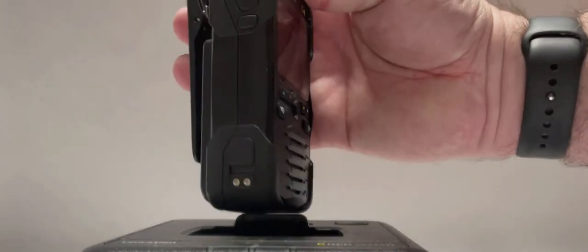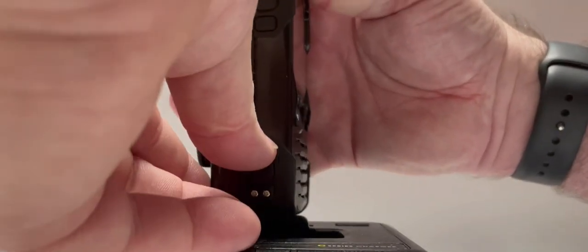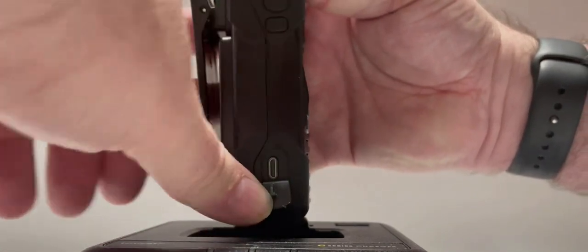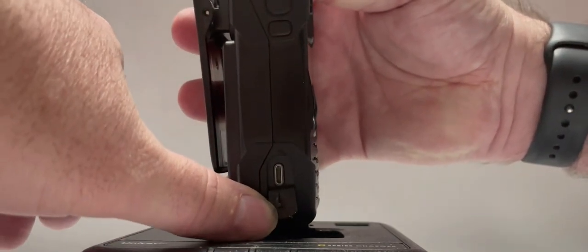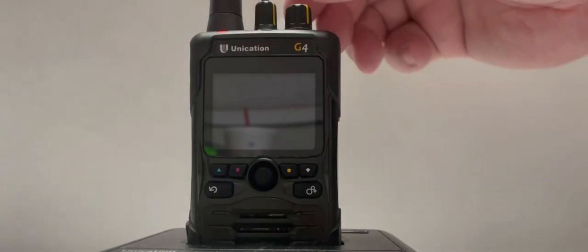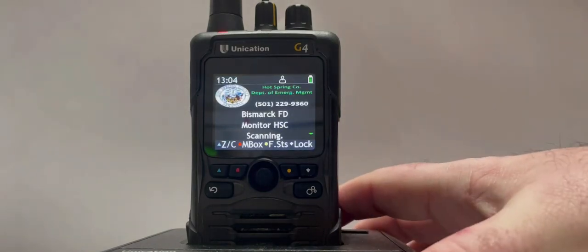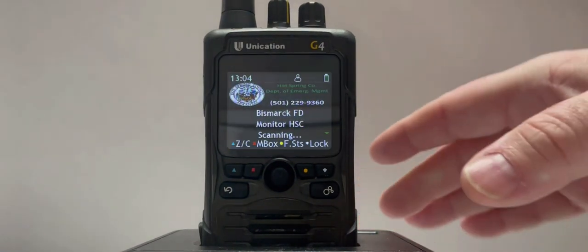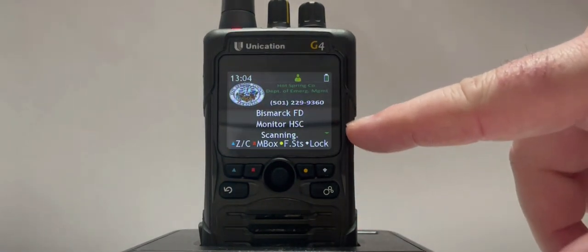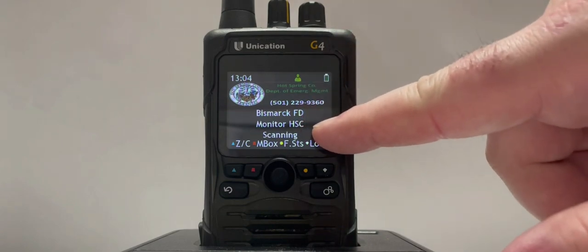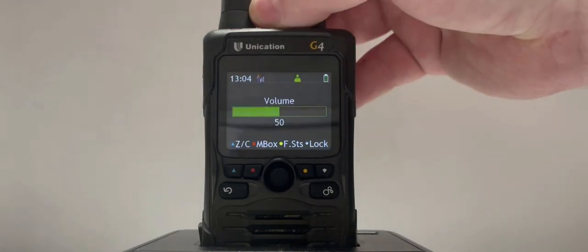On the side, we do have a charging port that a standard mini USB will work on, which comes with the pager. The best thing to do is to plug that into this base that also comes, lock it in, and let that charge it. So we turn it on, it goes through a little self-test, and comes up and tells us that we are Bismarck Fire Department and we're on the monitor.